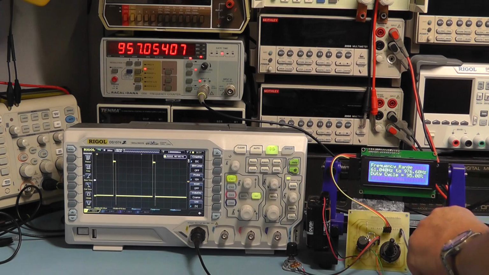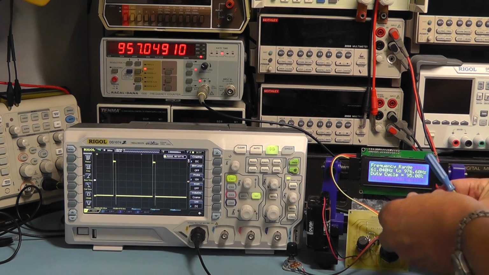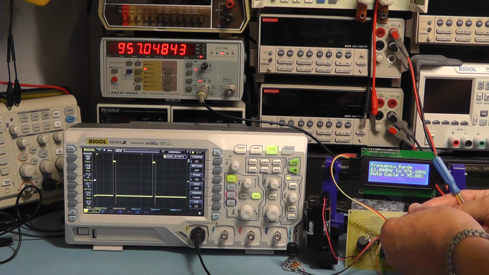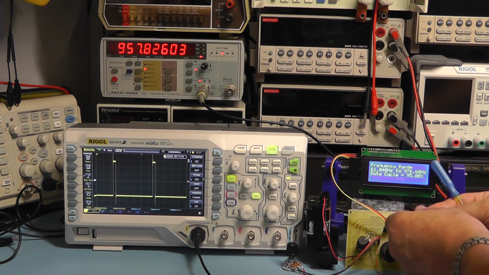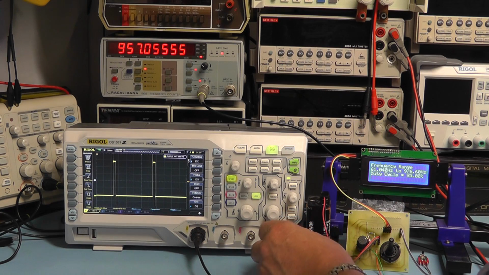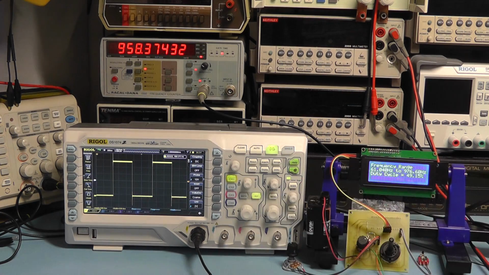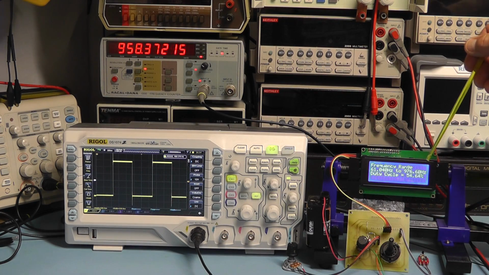Now what we'll do is, if I flick the switch here and see if we can invert that pulse on the output. There you go. So just flicking that switch, we are switching the output pulse either one way or the other. So let me just go back to around 50% duty cycle or thereabouts. So we're showing 49.7, well, it's around about 50% anyway.